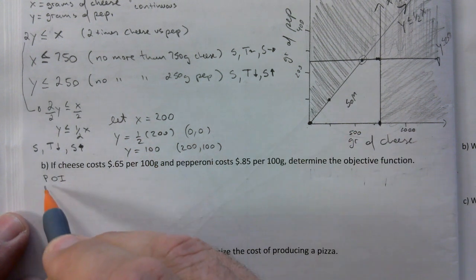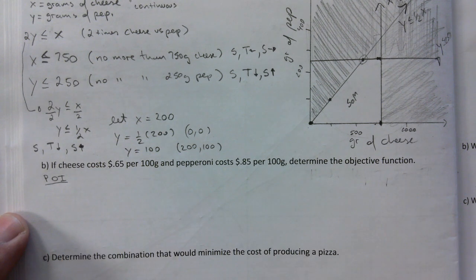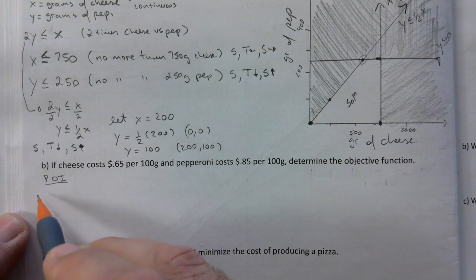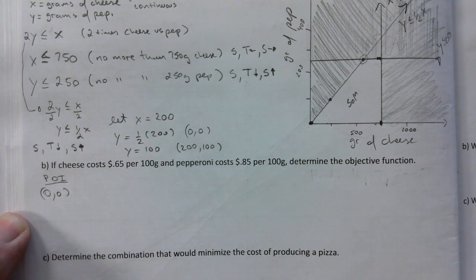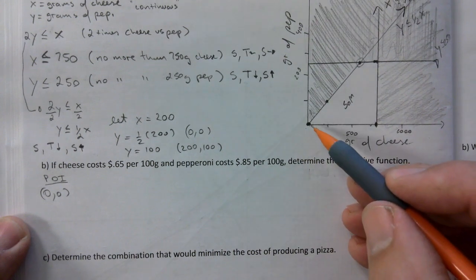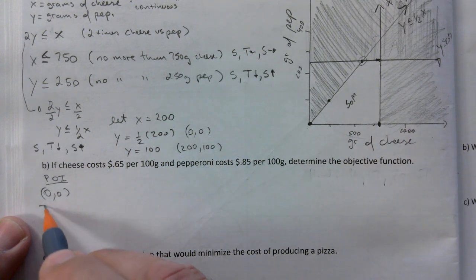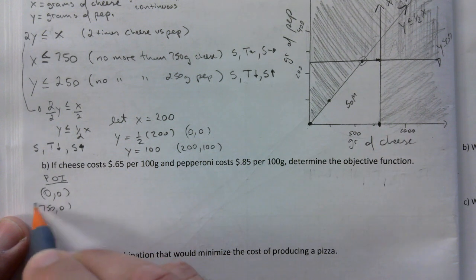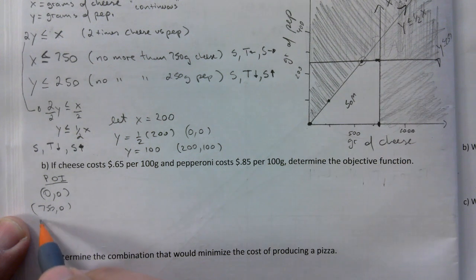So I'm going to go and say, wait, yeah, that's okay. (0, 0). Include that even though it's redundant, right? Like it doesn't really make much sense. This one here is 750, right? So (750, 0). And then up here I've got (750, 250).